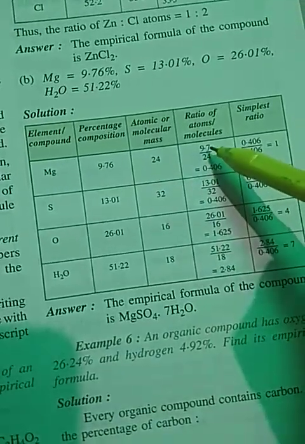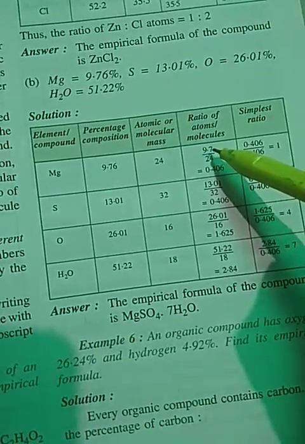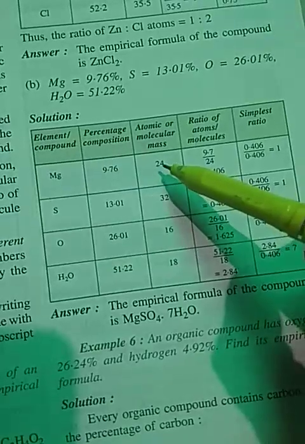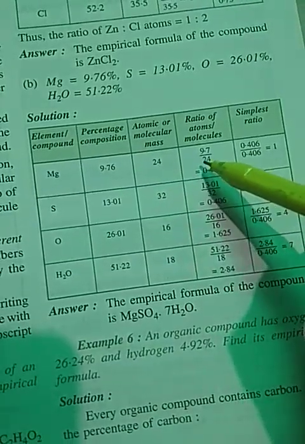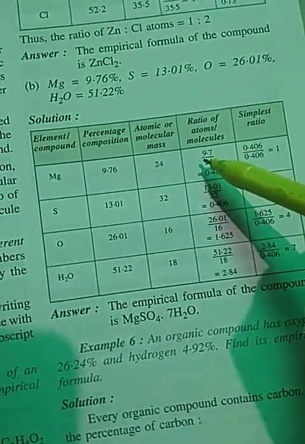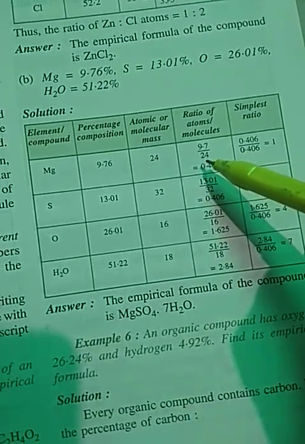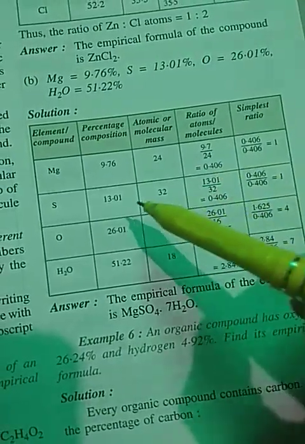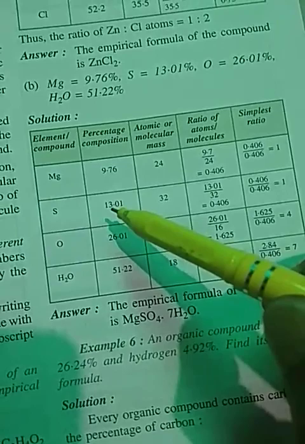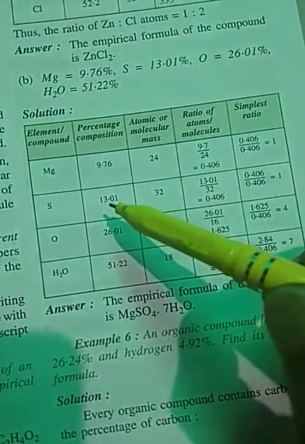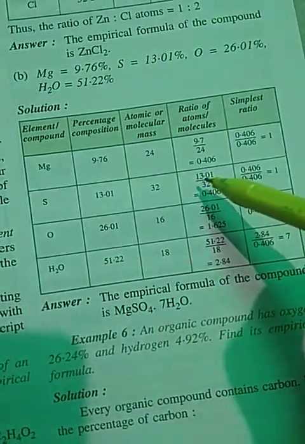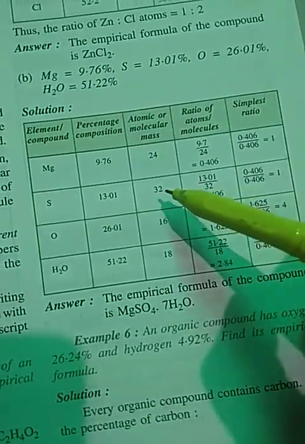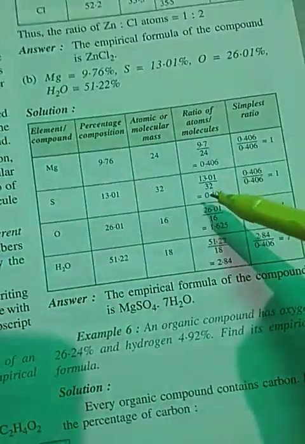Here 9.7% is magnesium, and the atomic mass of magnesium is 24. So 9.7 will be divided by 24. Likewise, the percentage of sulfur is 13.01. So 13.01 will be divided by the atomic mass of sulfur. Likewise this.